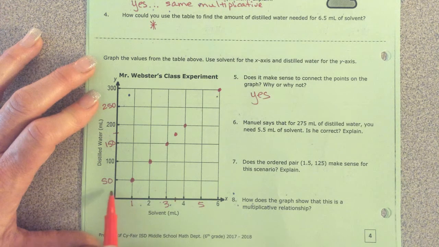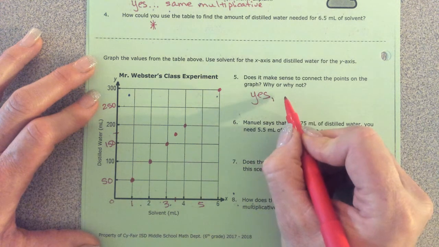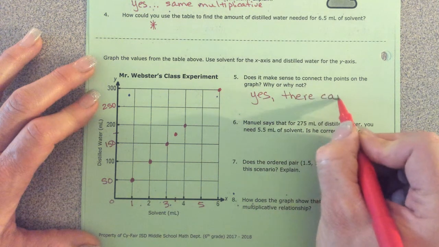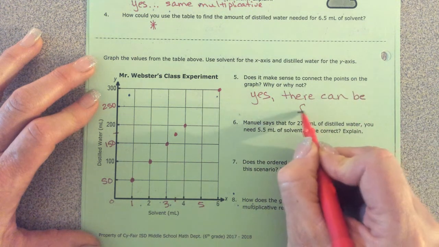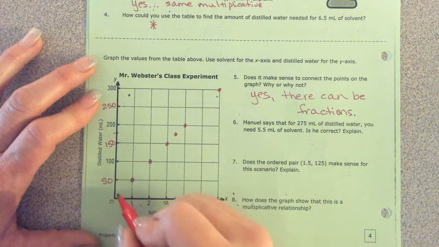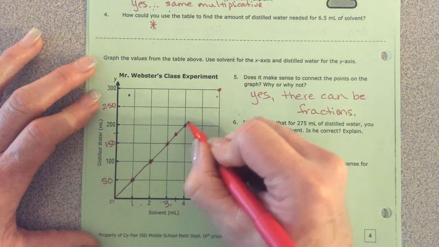And I can have fractional amounts between 0 and 50 of distilled water. So can we connect the line? Yes. Why? Because there can be fractions. Okay, I'm going to go ahead and connect my line as best as I can without a ruler. There we go.